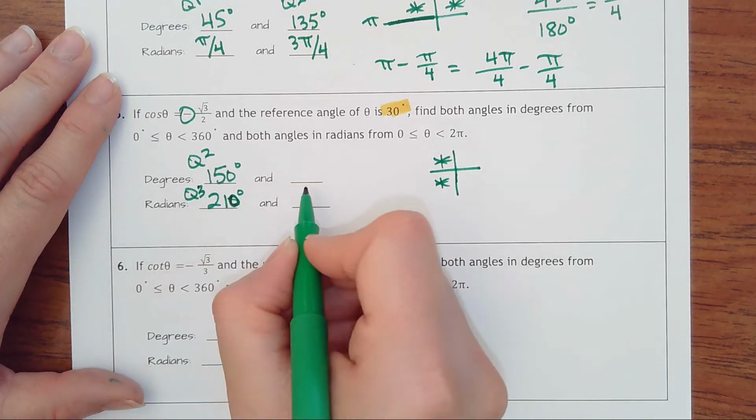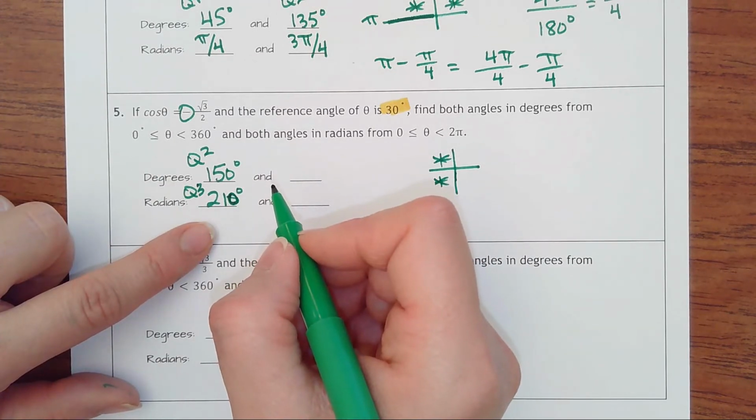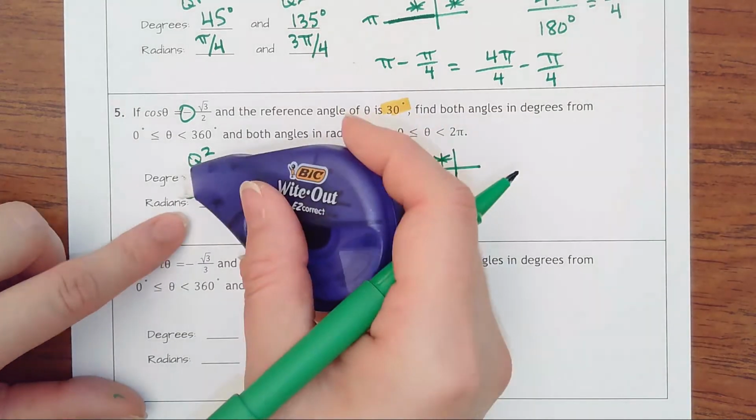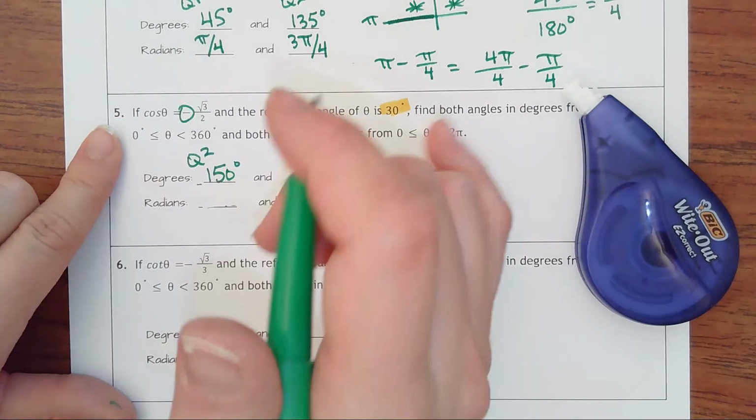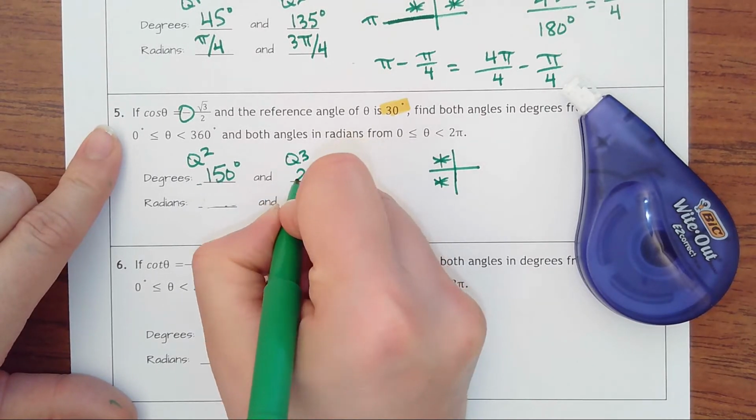But now you want to know what those radians are. Oh, I put that in the wrong spot. Whoops. Sorry.